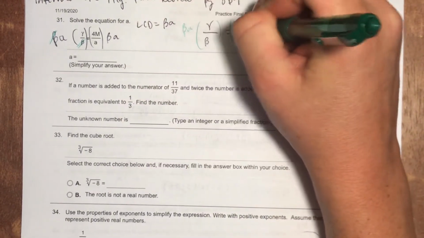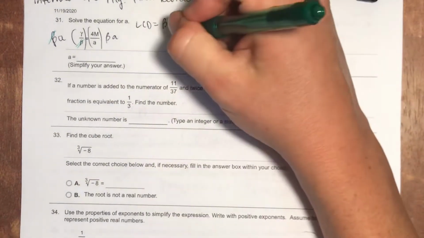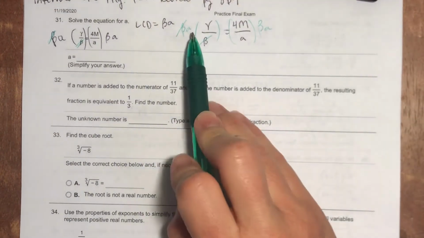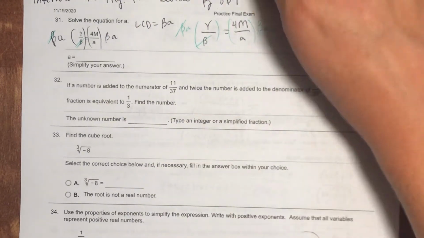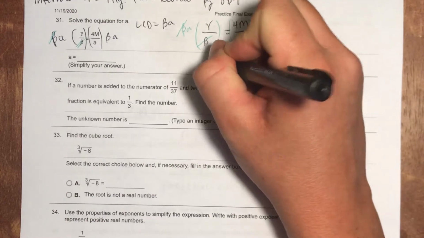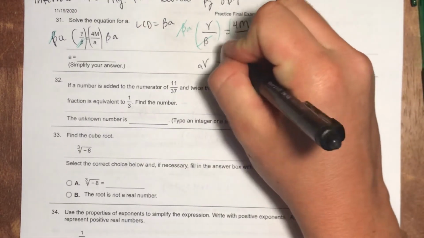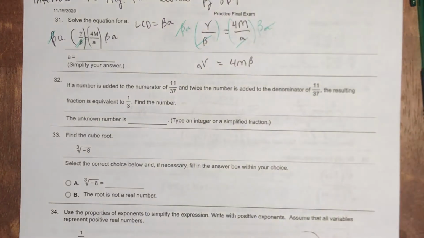Beta a, beta a. So here, the betas cancel, and we're left with a times gamma. And over here, the a's cancel, and we're left with 4m beta.